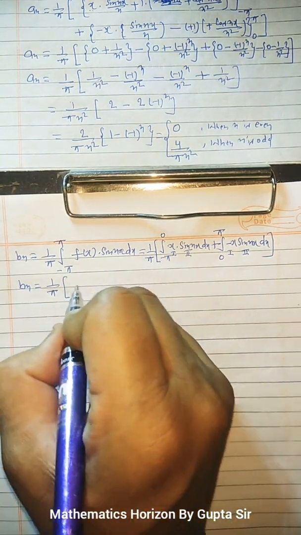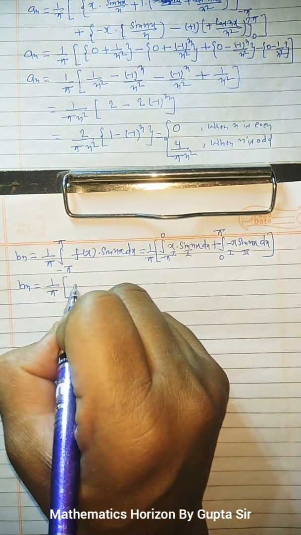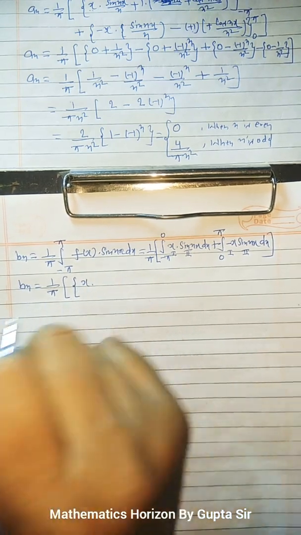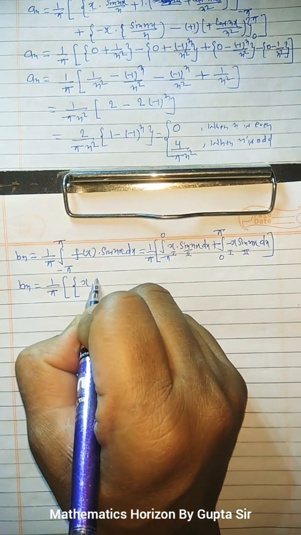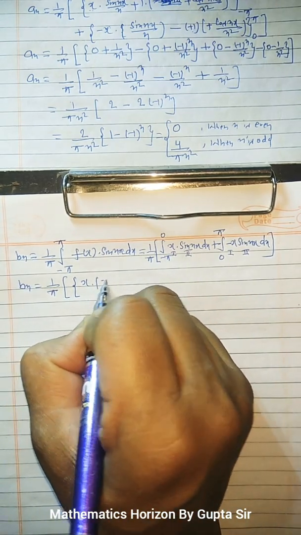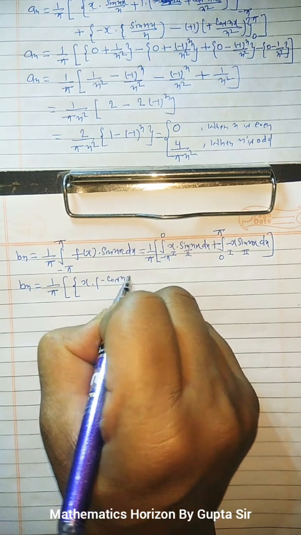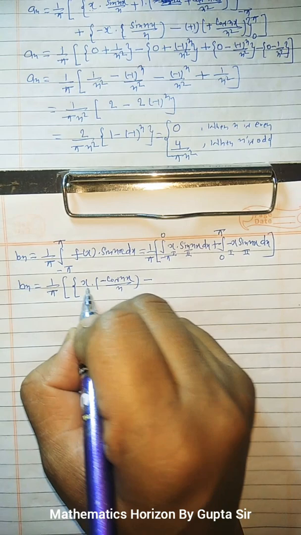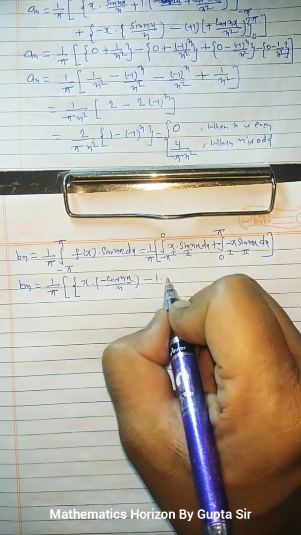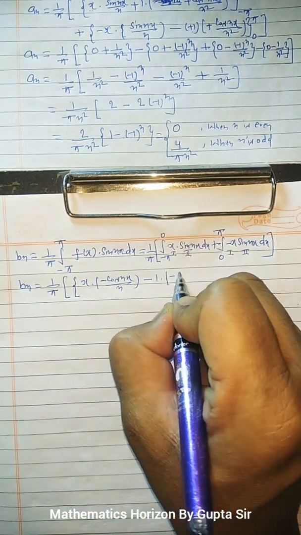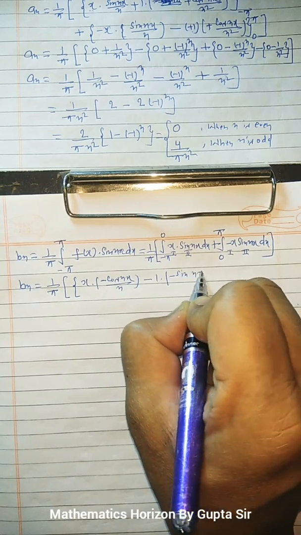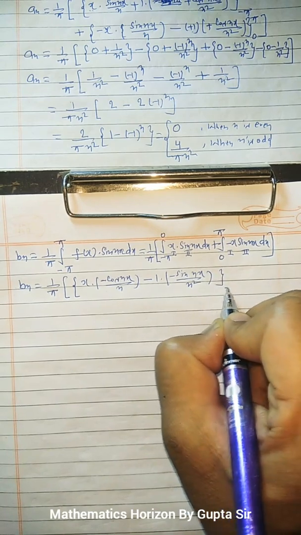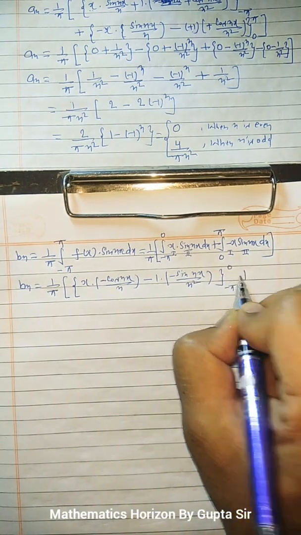Now we integrate, the first function is x. Integration of sin nx is minus cos nx upon n. Minus differentiation of x is 1, and integration of this term is minus sin nx upon n square, and the limit is minus pi to 0, plus.